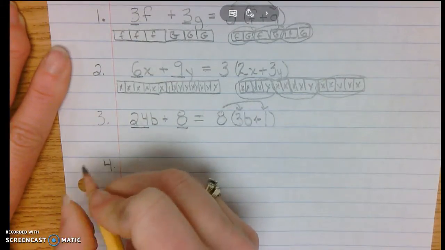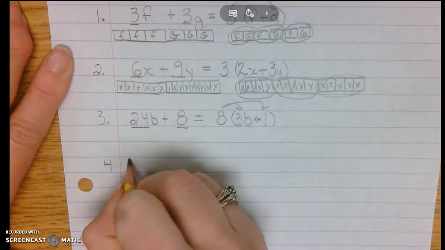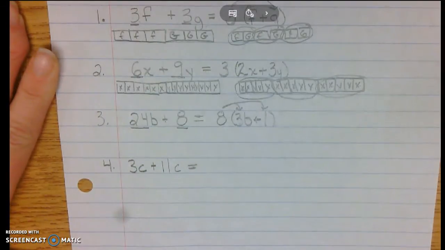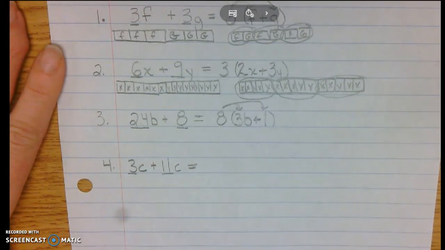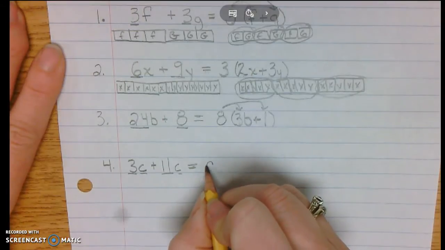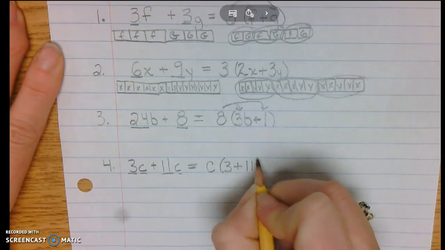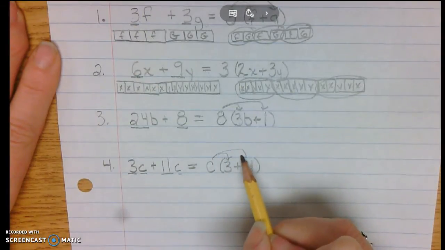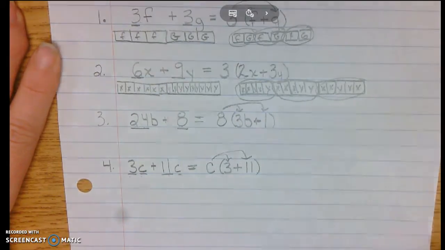For number 4, we have the problem 3c plus 11c equals. Now on this one, what makes it tricky is 3 and 11 do not have any common factors. The thing that 3c and 11c have in common is c. So we're actually going to pull c out, and then we will have 3 plus 11. Again, we can check that by distributing that group of c back out. c groups of 3 would be 3c. 11 groups of c would be 11c.